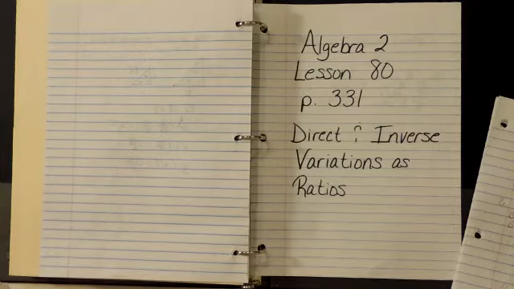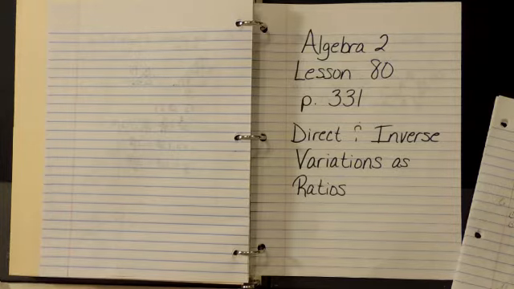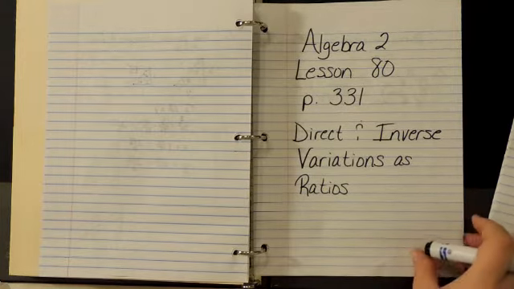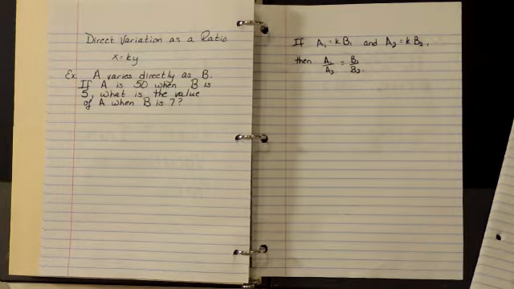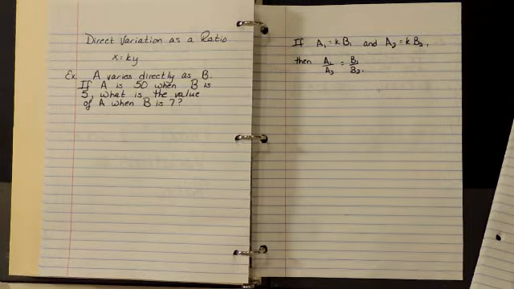Hi, this is Algebra 2, Lesson 80. We're starting on page 331. We're going to talk about direct and inverse variations as ratios. Okay, so we talked about this a few chapters ago.